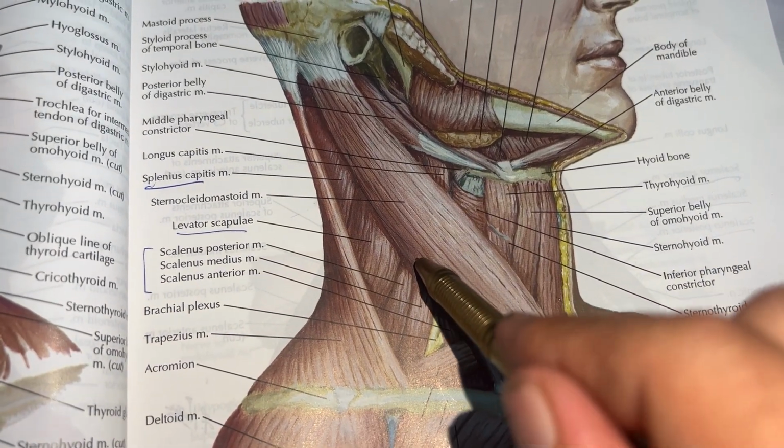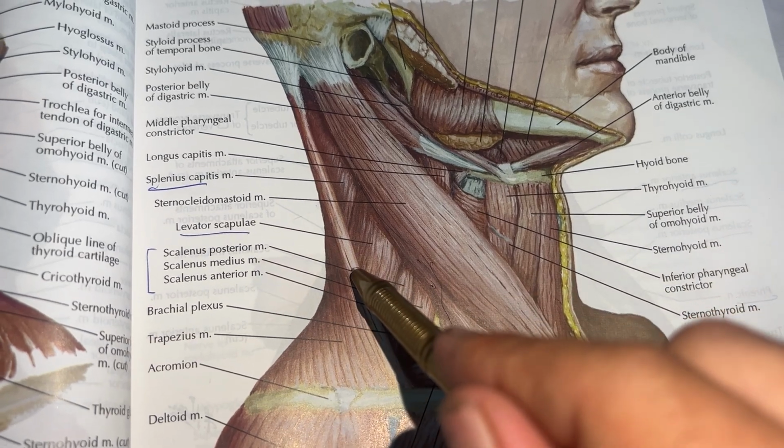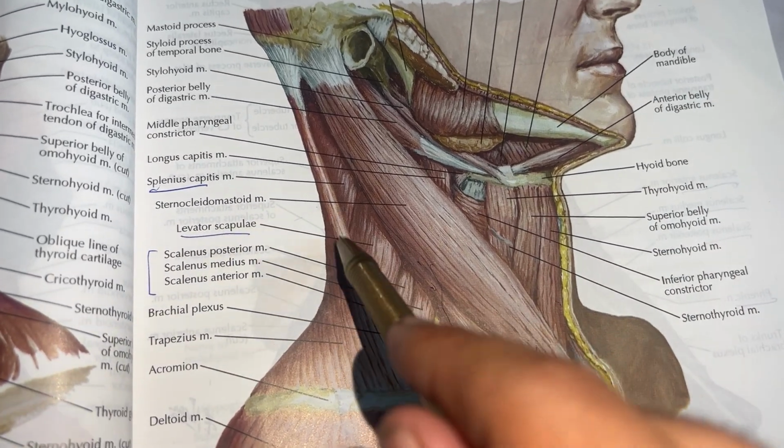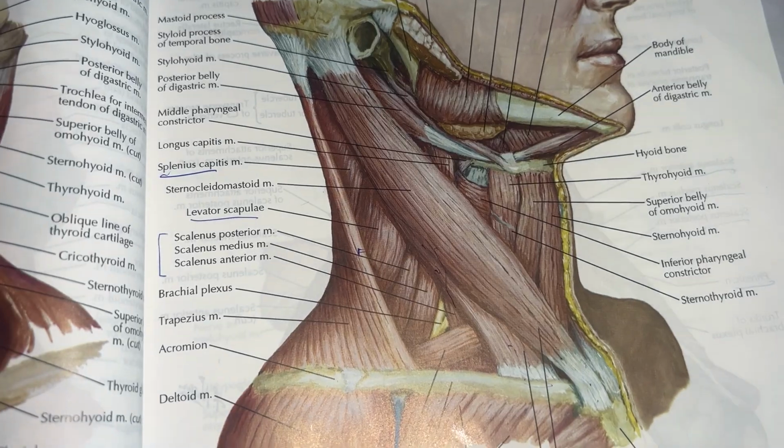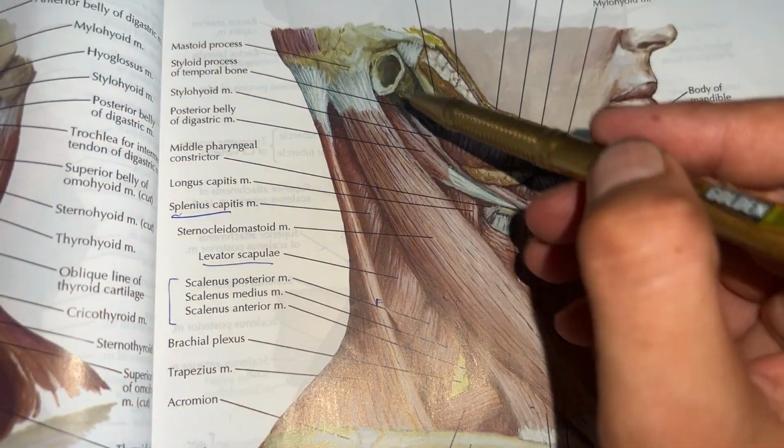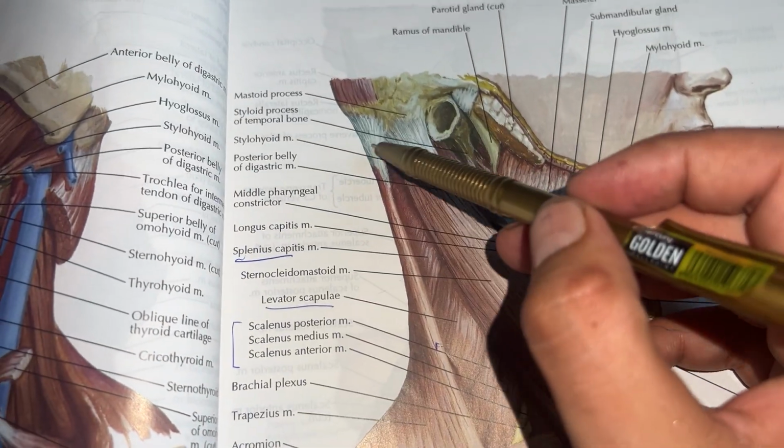The apex is formed by the meeting of these two muscles.